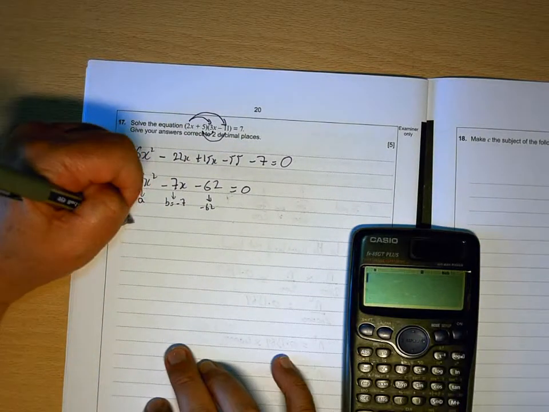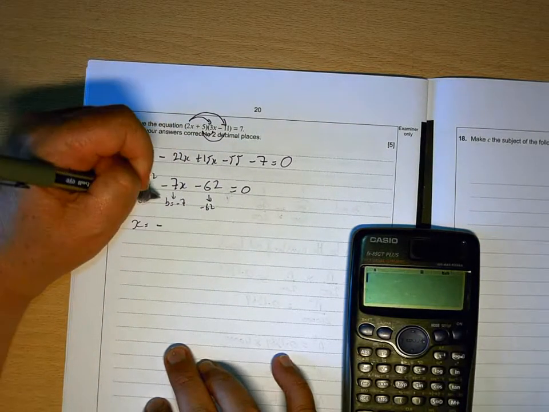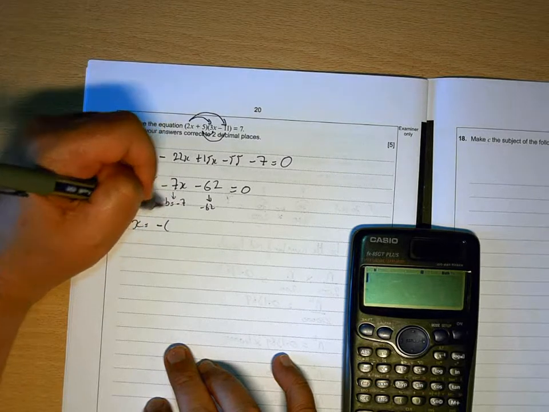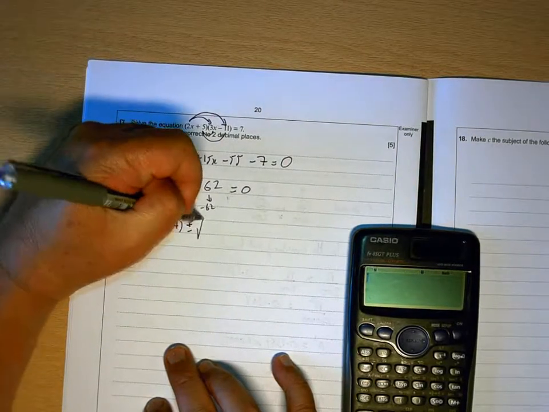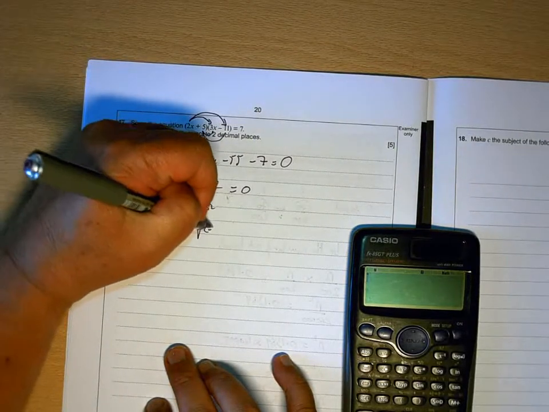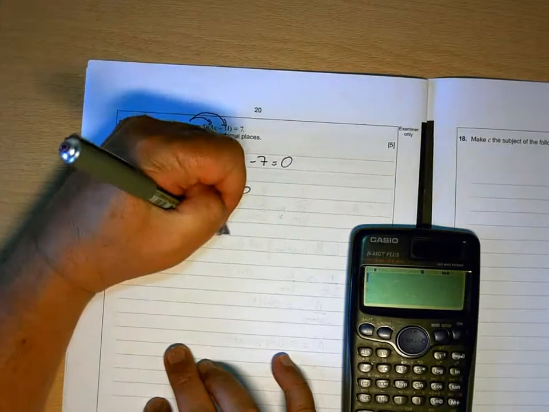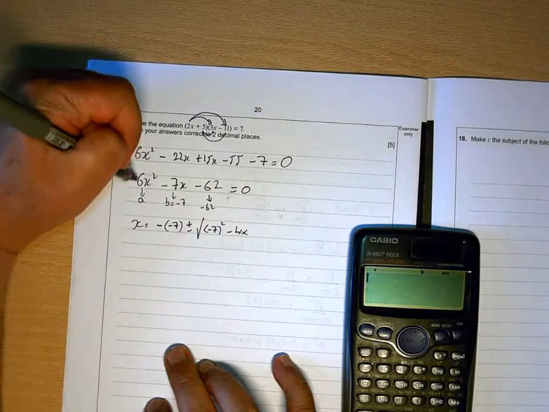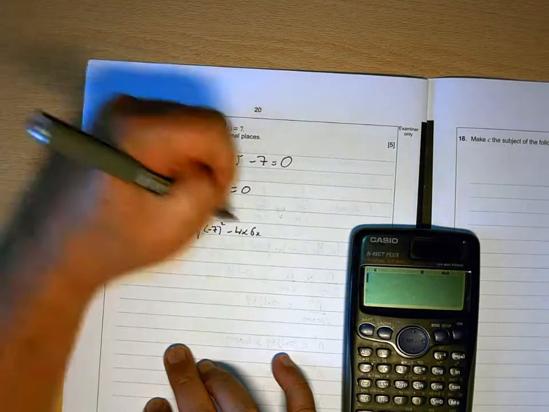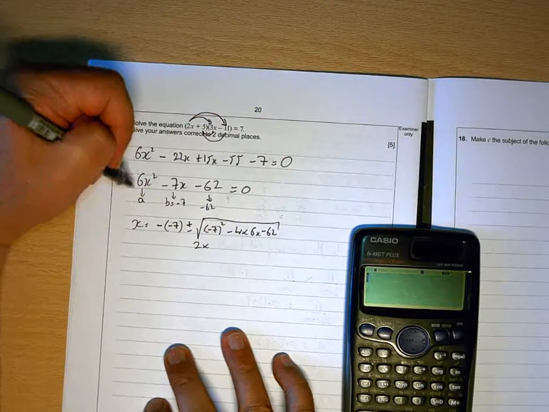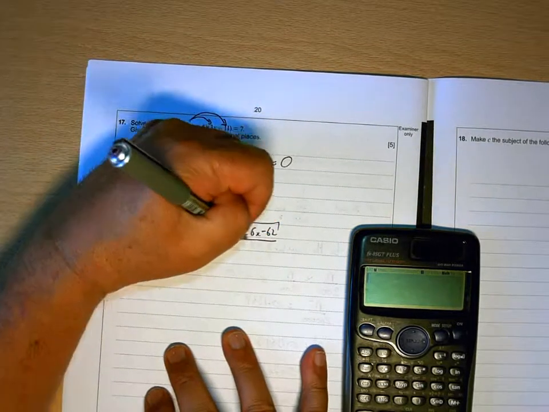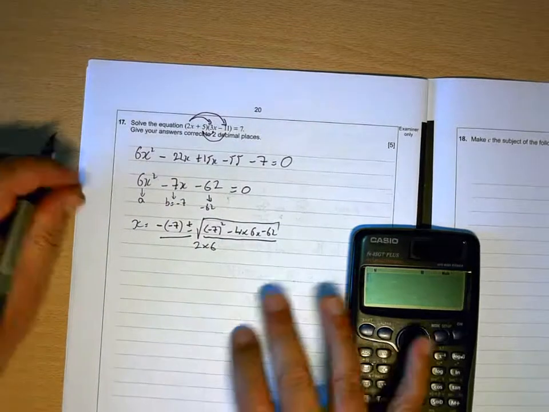Into the formula, x equals minus b, so it's going to be minus, and b is minus 7, plus or minus the square root of b squared minus 4 times a times c all over 2a, which is 12.